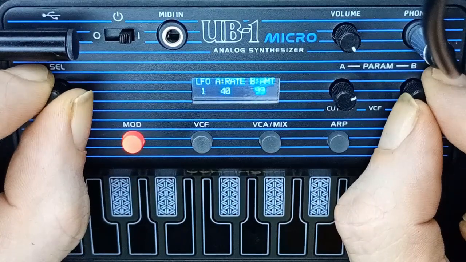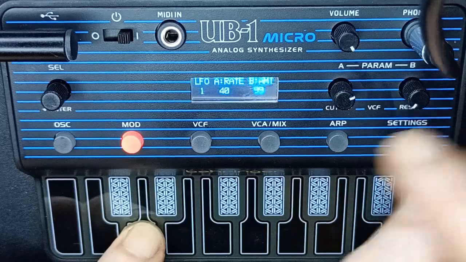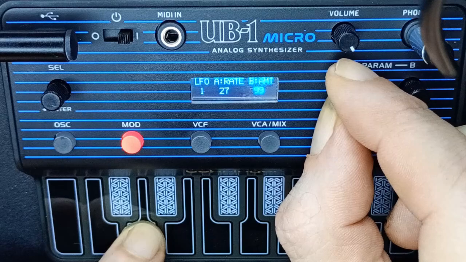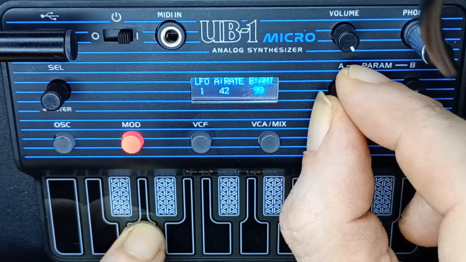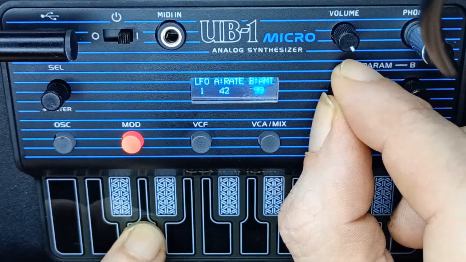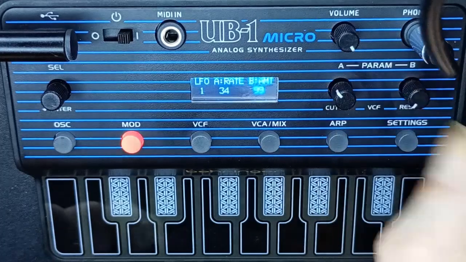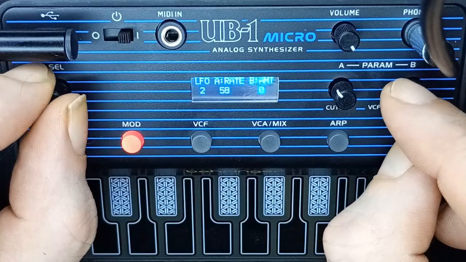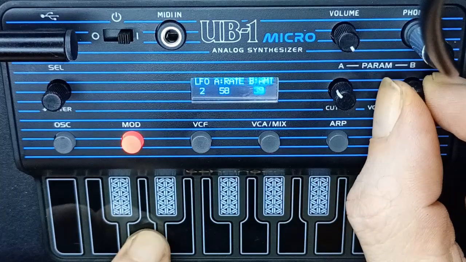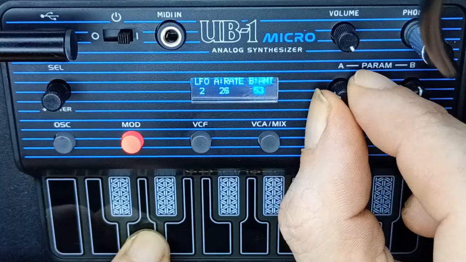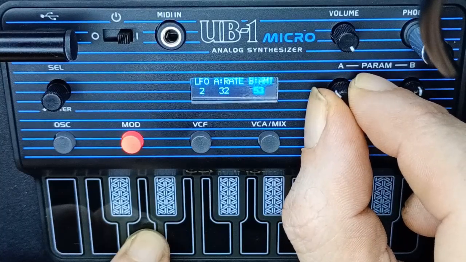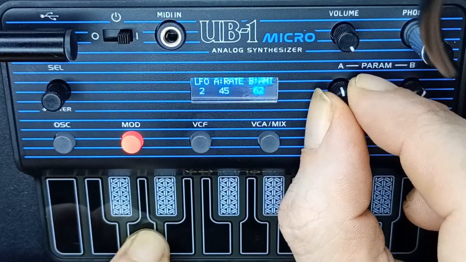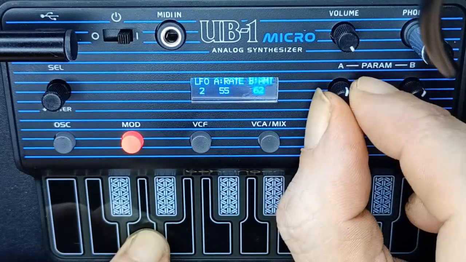Let's go back to LFO1, and you can hear it's modulating the pitch. And then if we go to LFO2, and that modulates our filter.